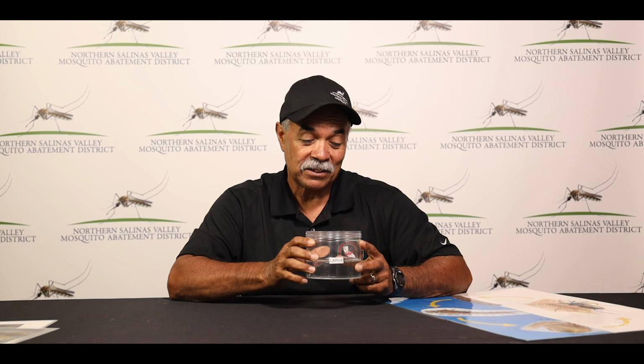Another cool thing about mosquito larvae is that they go through 4 different stages. They start out really small and continue to grow through those 4 stages. The cool part is that as they molt into the next stage, they shed their skin. So a lot of times when I leave a container like this at some of the schools, in a few days they see lots of skin because of the shedding.